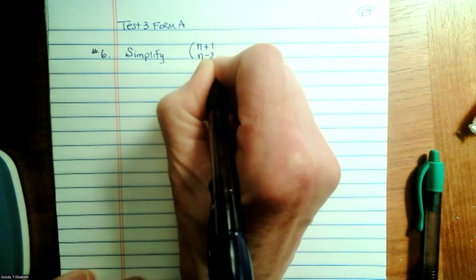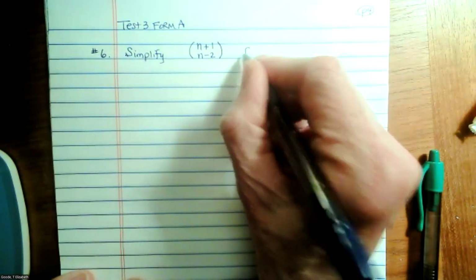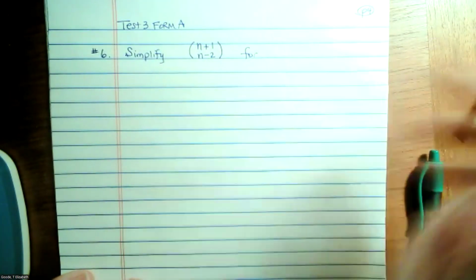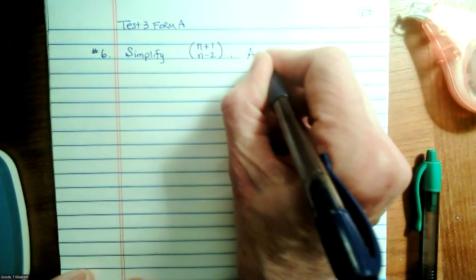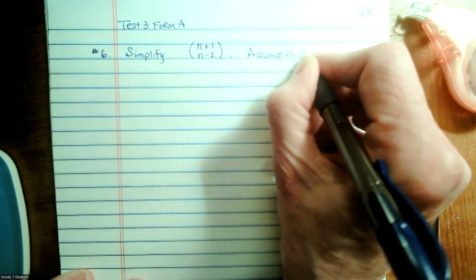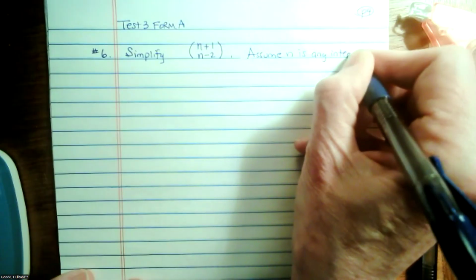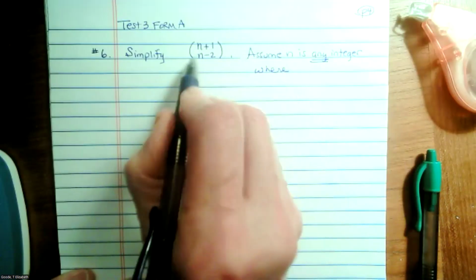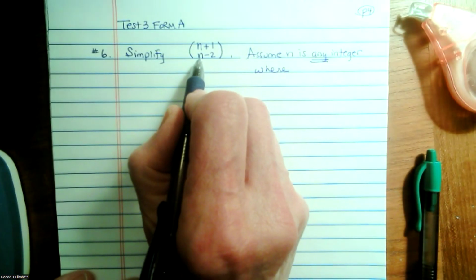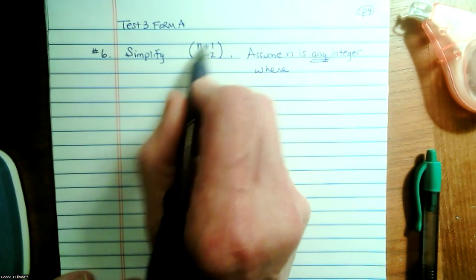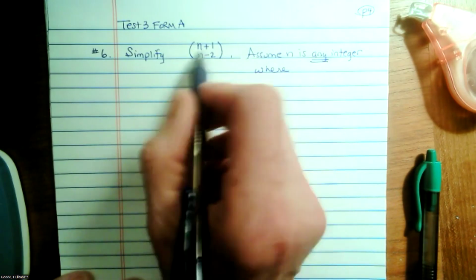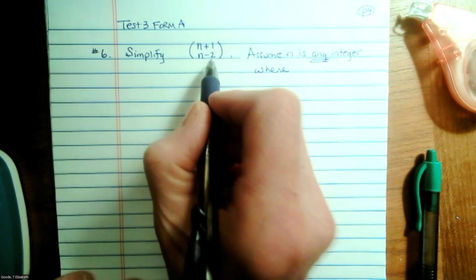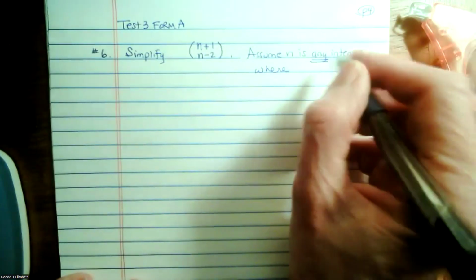Let's simplify n plus 1 choose n minus 2. Didn't I say assume n is a reasonable integer? Yes, you said assume n is any integer where n is greater than or equal to 2. And that key phrase there, any integer, where this is defined. The smallest n for which this could be defined is 2 because then n minus 2 is 0. n choose r is not defined unless both of the quantities are at least 0. Negative numbers don't help us.